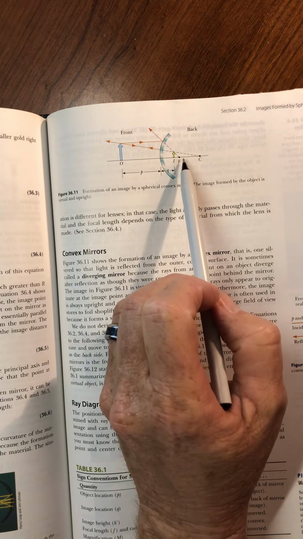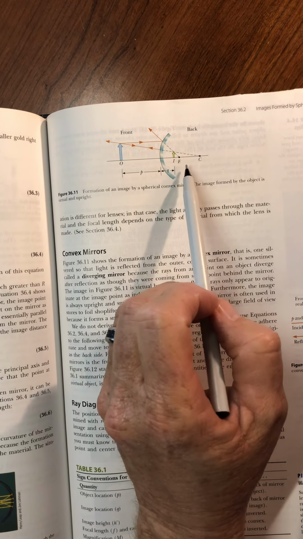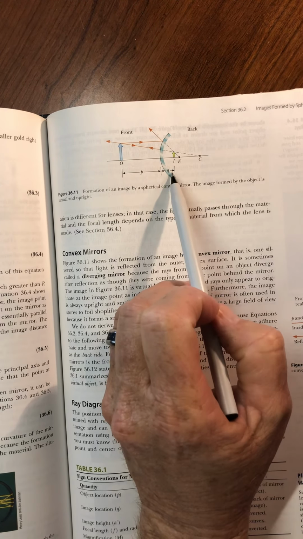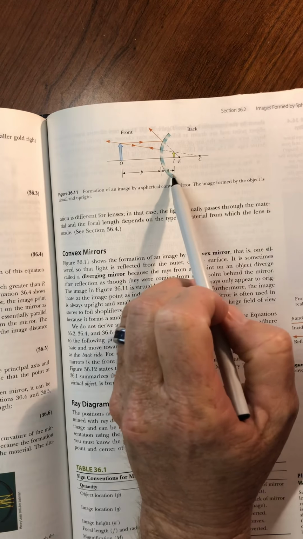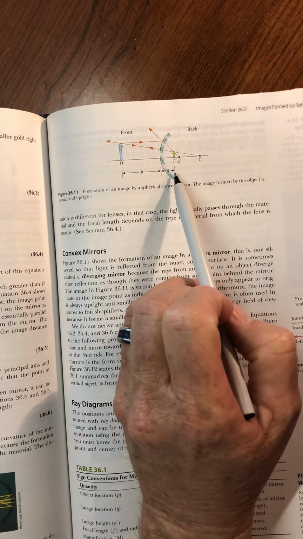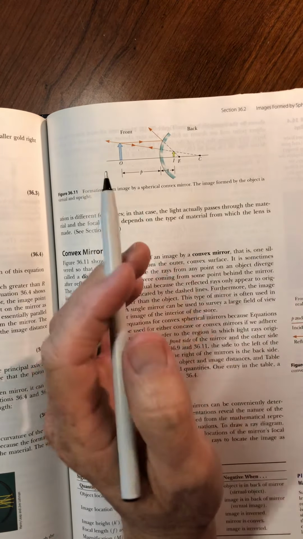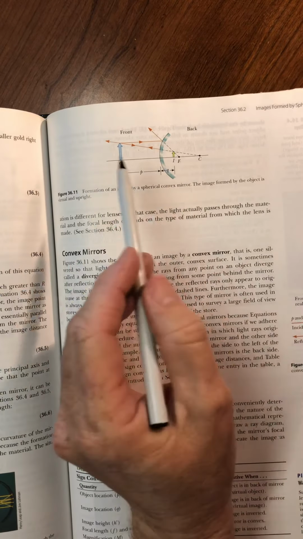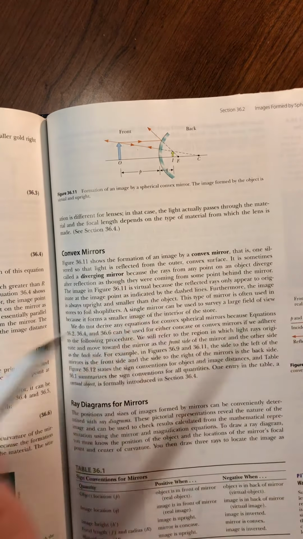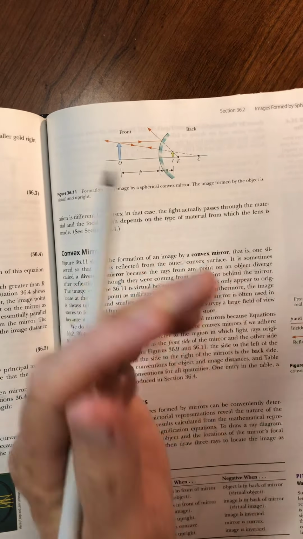it only appears to have come from here. That's why we call it virtual, but it's also assigned a negative q. So this would have a negative q. If we knew this value, we'd put it into the formula as a negative number. Or the other way around, if we're trying to figure out where it is and we solve for q, and q comes out to be a negative number, we know it's over here where the light did not go.